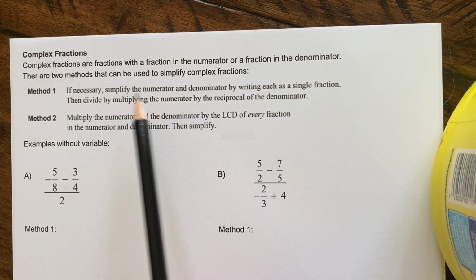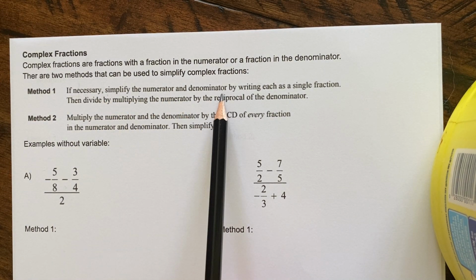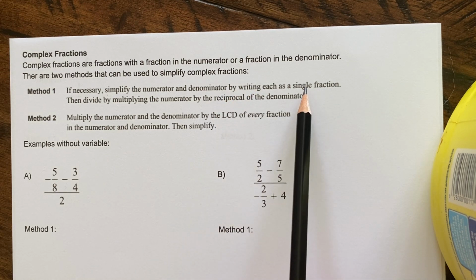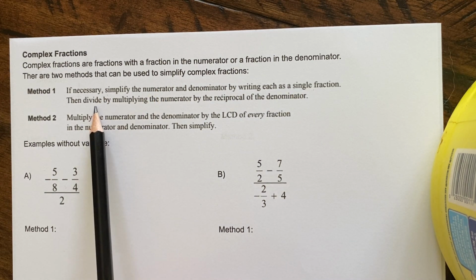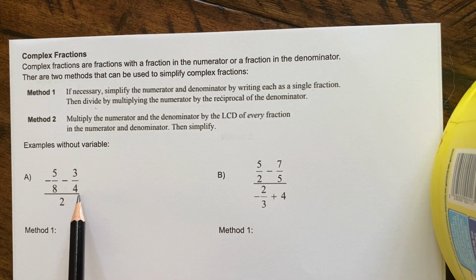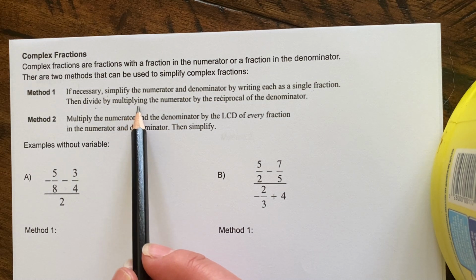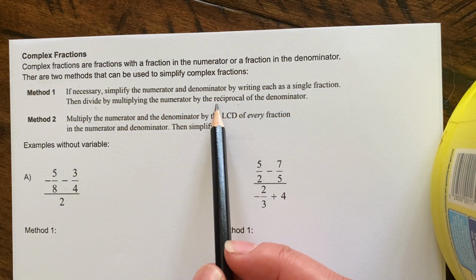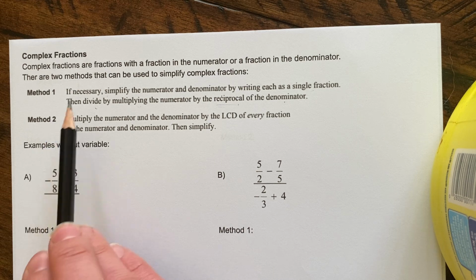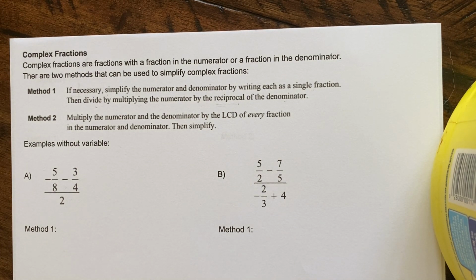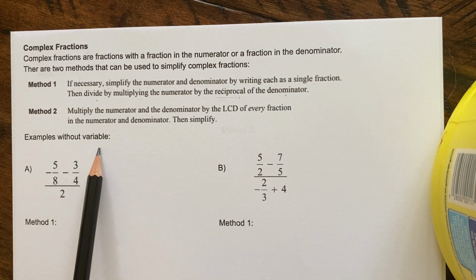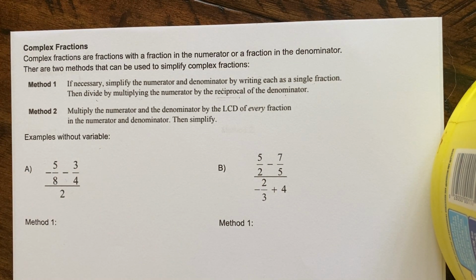So our first method, we're going to simplify the numerator and denominator in the whole fraction. And then you can write each, the numerator and denominator, as one fraction. We're going to take our division, which remember our fraction bar means division, and rewrite that as multiplying by the reciprocal, so flipping the denominator, okay? So that's method one. And then method two, we're going to multiply the LCD to every fraction in the numerator and denominator and then simplify. So I'm going to walk through both those methods. We're going to first do some examples without variables, and then we'll look at some problems that have variables.